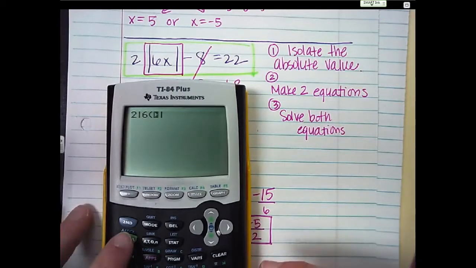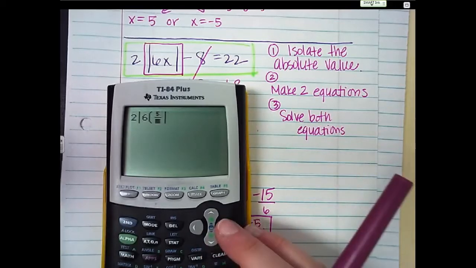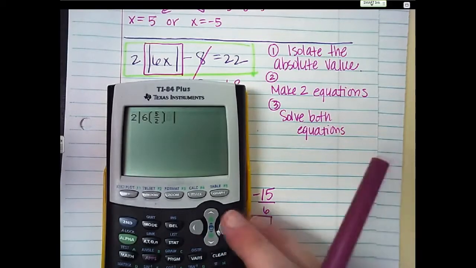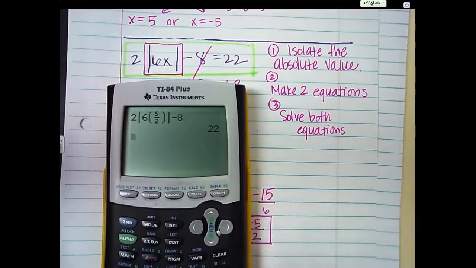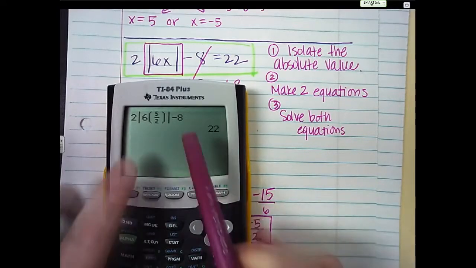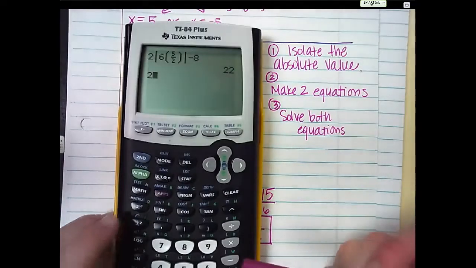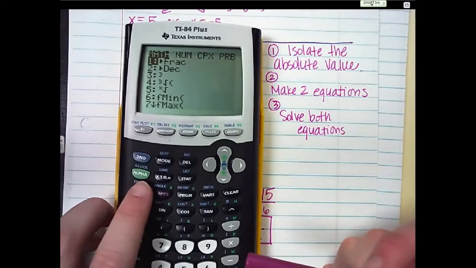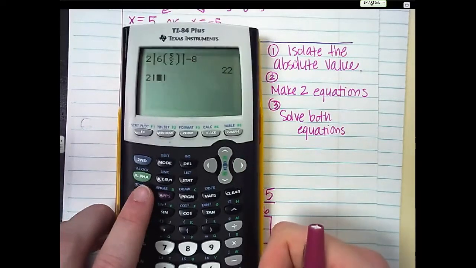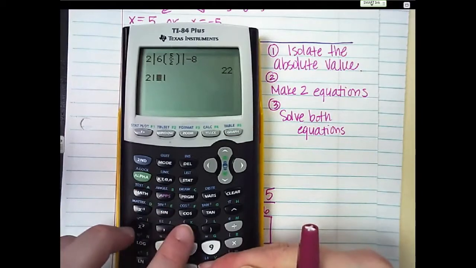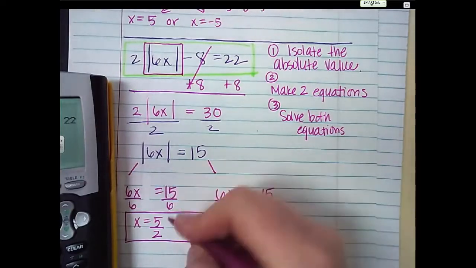If you want the fraction, do alpha y equals. And then I'll put 5 over 2 minus 8. Okay, so I'll do it again. 2, and then to get absolute value, I go math, arrow to the right, and then press enter. Here it equals 22, so I know that that one worked. 5 over 2 worked.